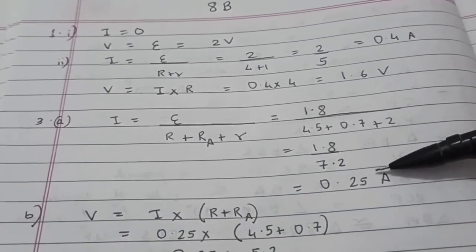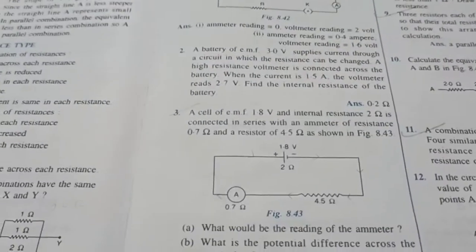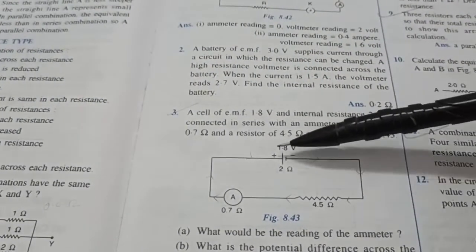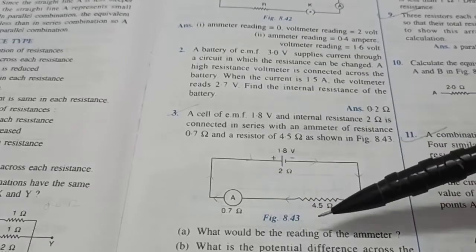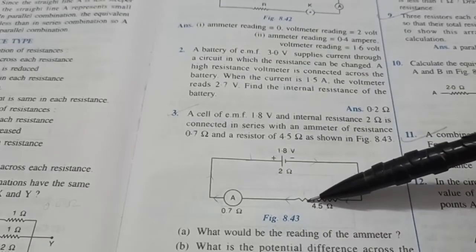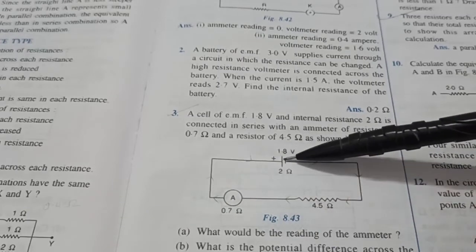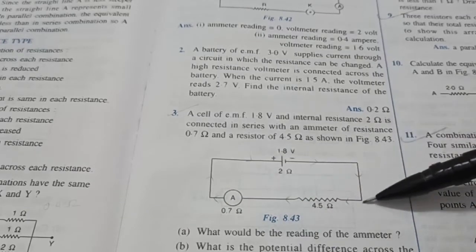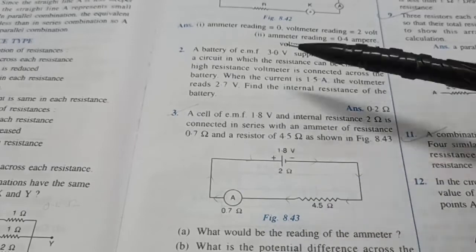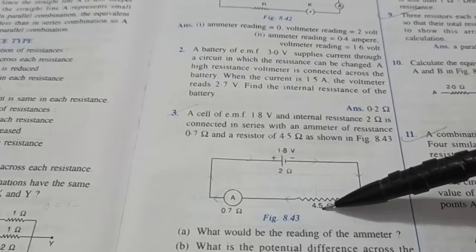And I got the answer as 0.25 ampere. So remember, in series, the current flowing through each of the resistances is the same. 0.25 ampere through this, same 0.25 ampere through this, and the same 0.25 ampere through the internal resistance as well. Only in parallel connection does the current split.